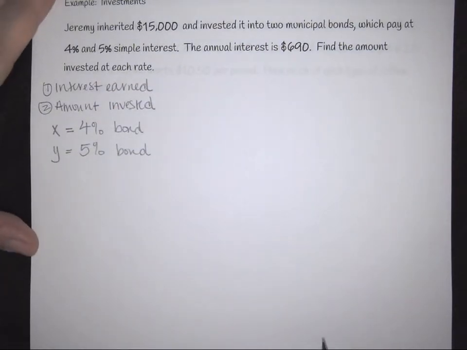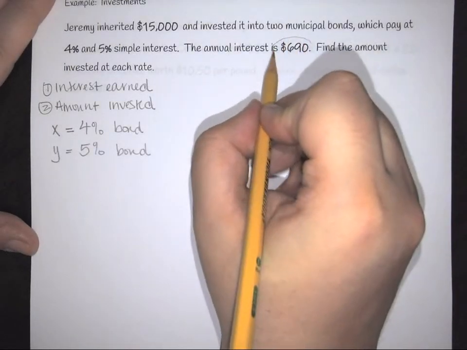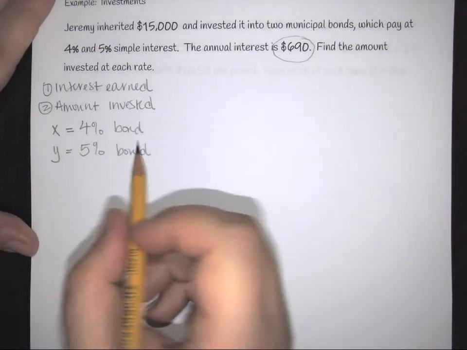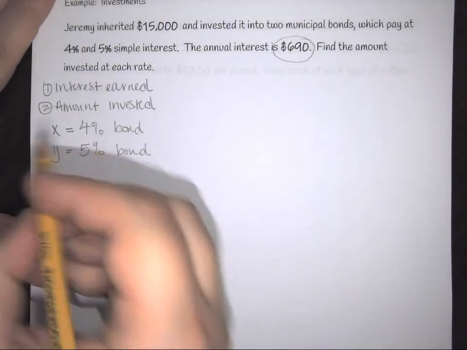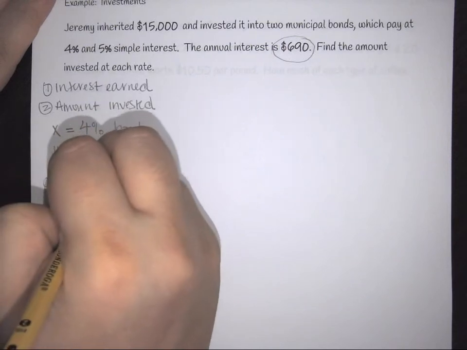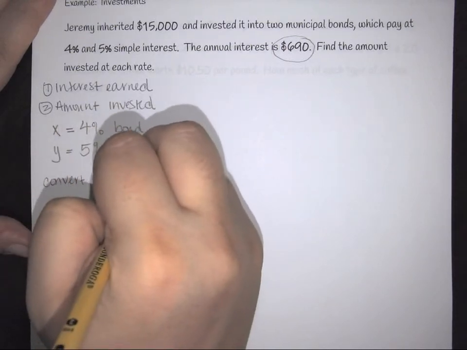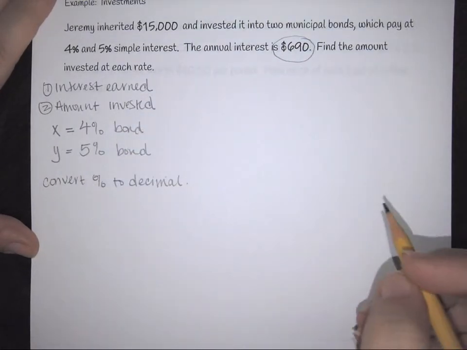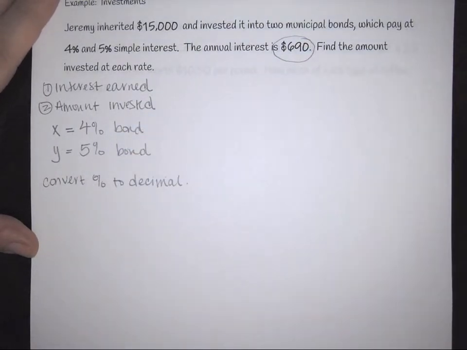So let's create our interest earned. The amount of interest earned is $690. When we're talking about percent, remember we need to convert percent to a decimal. To do that means you need to divide by 100.